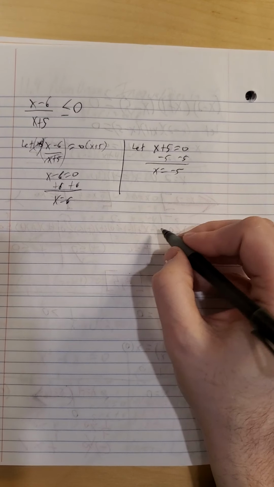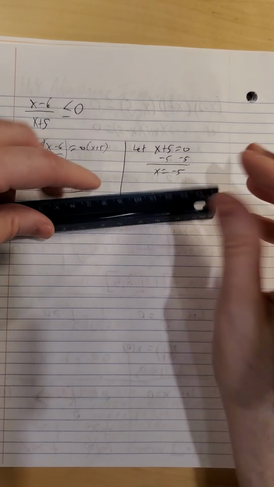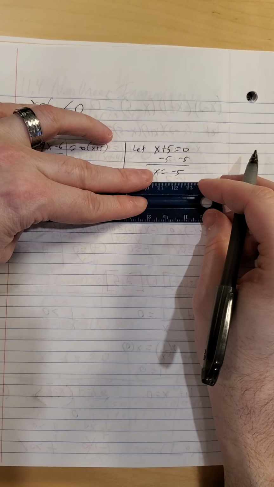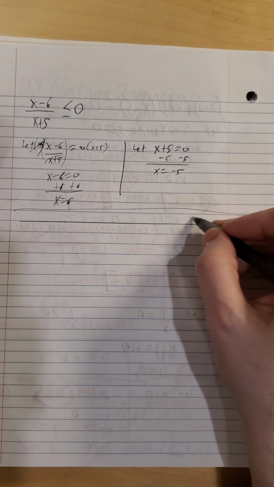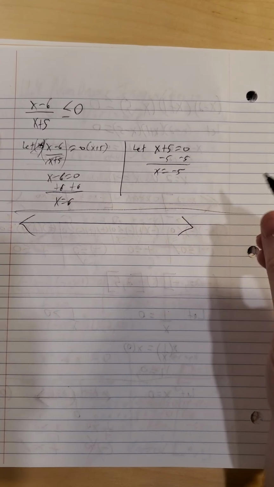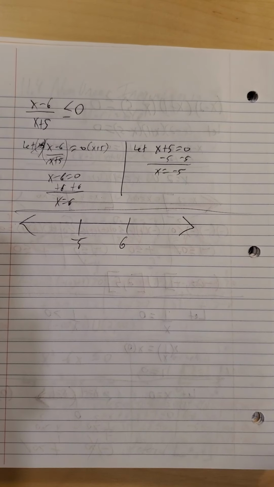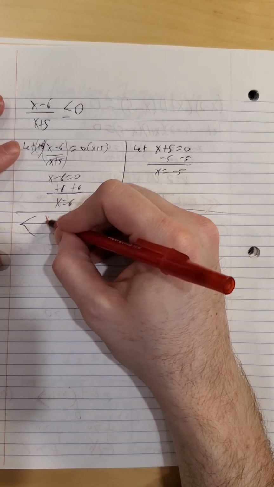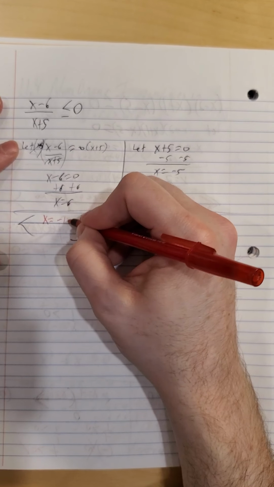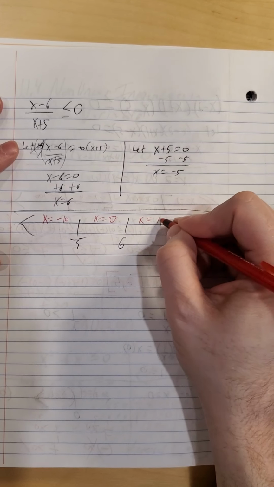So -5 is also a critical number for this problem. So we'll sketch in our quick little number line here. On the left, we've got a -5. On the right, we've got a +6. So 3 intervals, 3 test points. So we'll test out x is -10, x is 0, and x is 10.